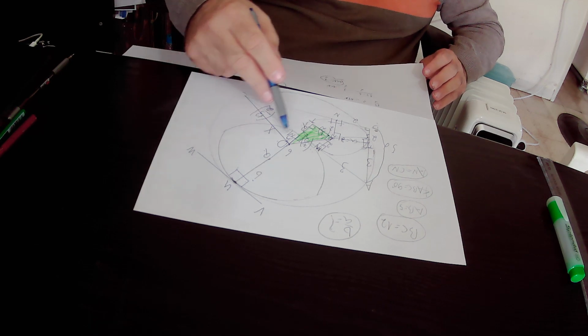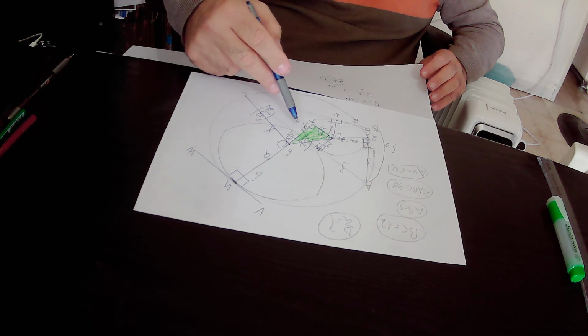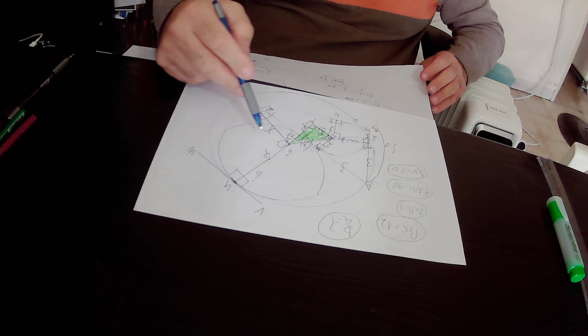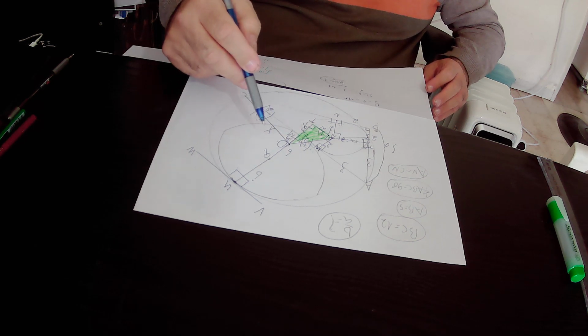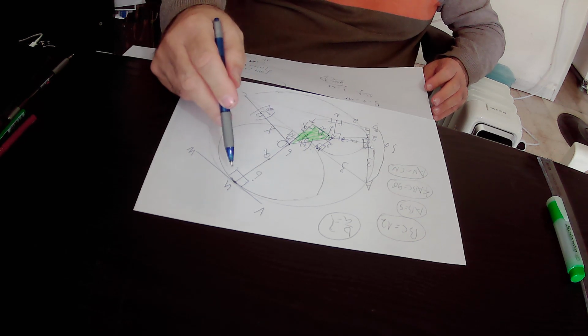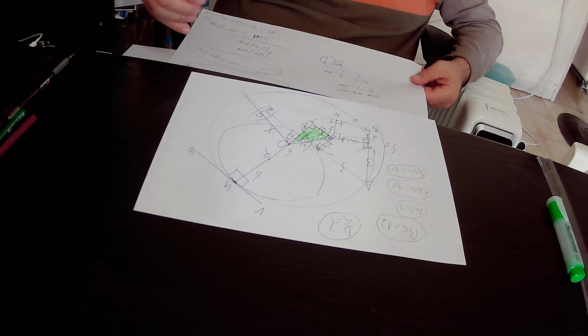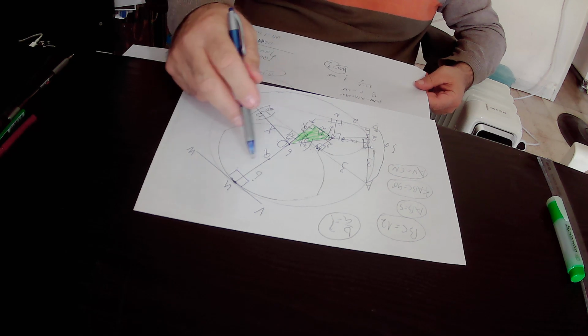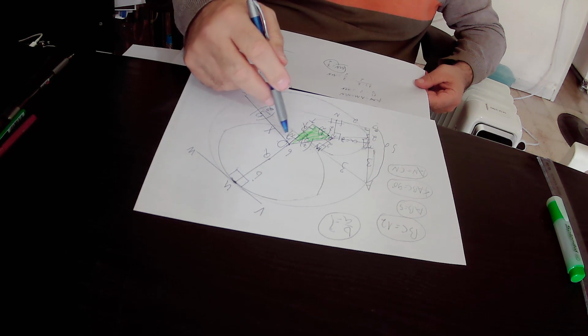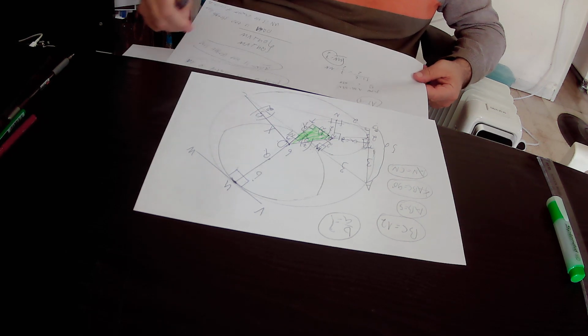In total, UN must be the diameter of this circle. The diameter of one circle equals 2 times the radius. The radius is b, therefore the diameter UN equals 2b.